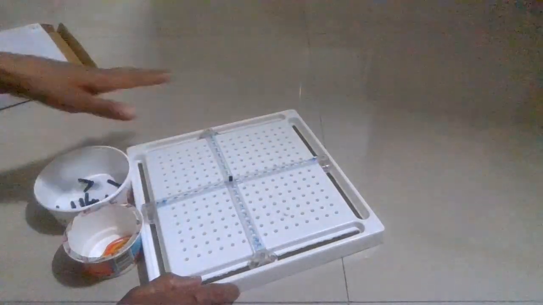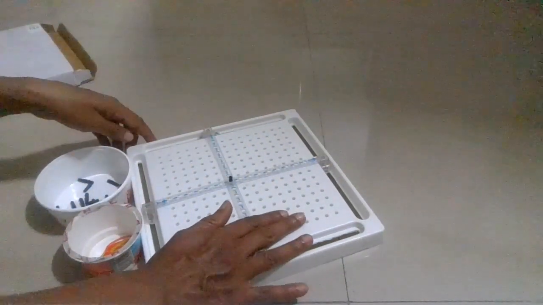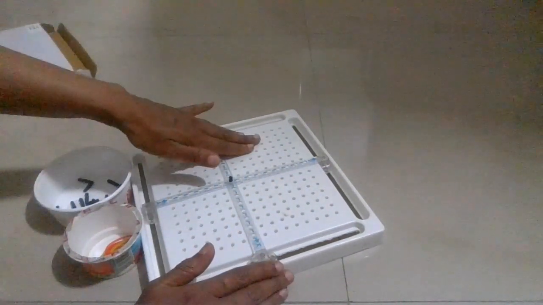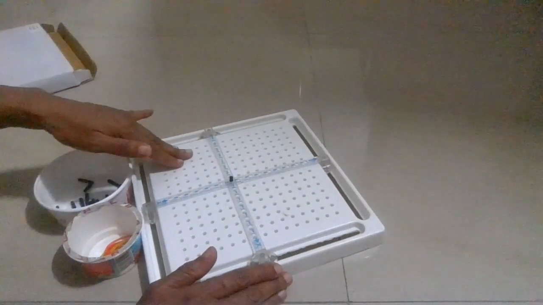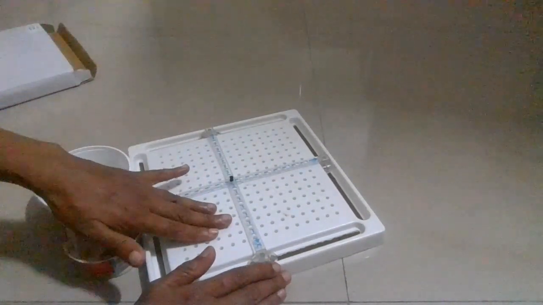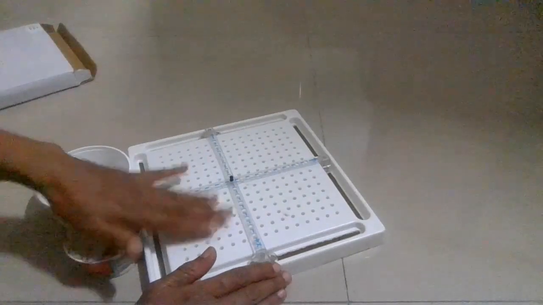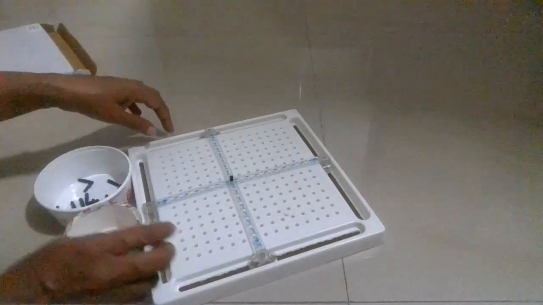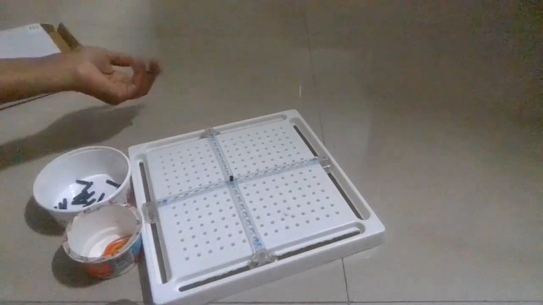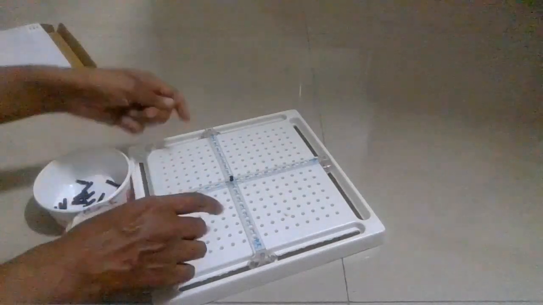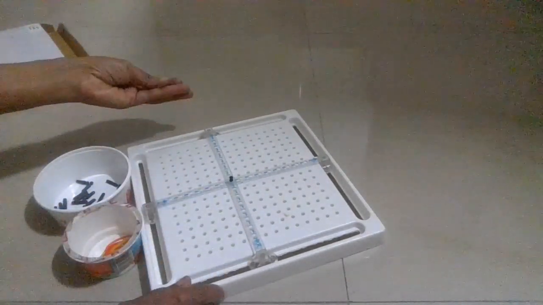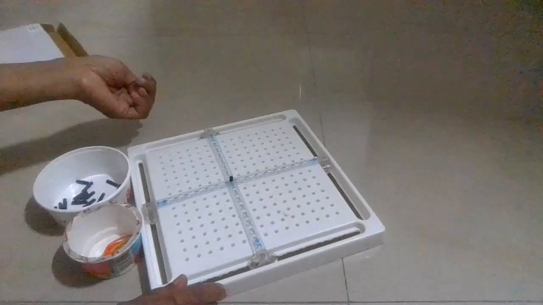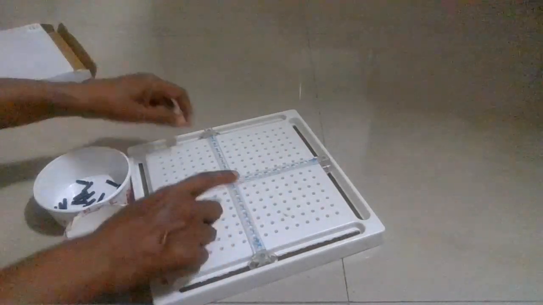The first on top right is quadrant 1, top left is quadrant 2, bottom left is quadrant 3, and bottom right is quadrant 4. Now, if I want to plot a point, I need two coordinates, x coordinate and y coordinate.